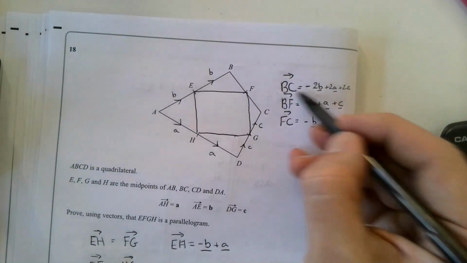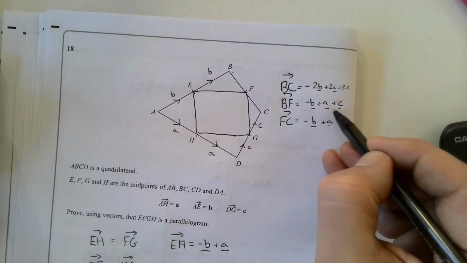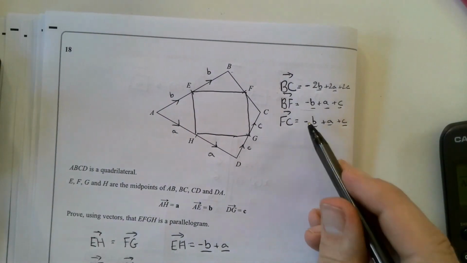Okay, so let's just think about how I've done that. B to C is all the way around the outside. B to F is halfway along that, so it's just half of it. And F to C is the other half, the same again. So those two things are equal.